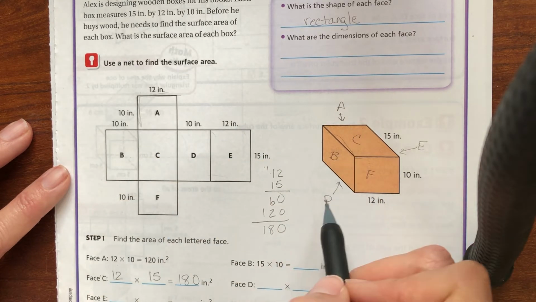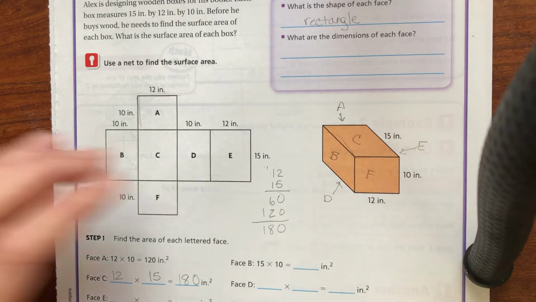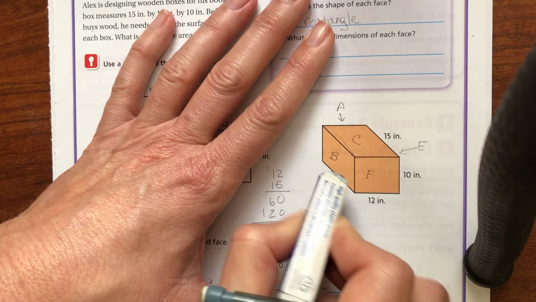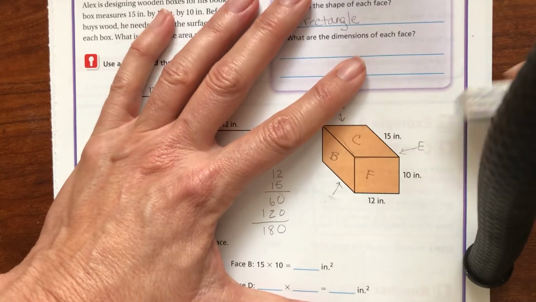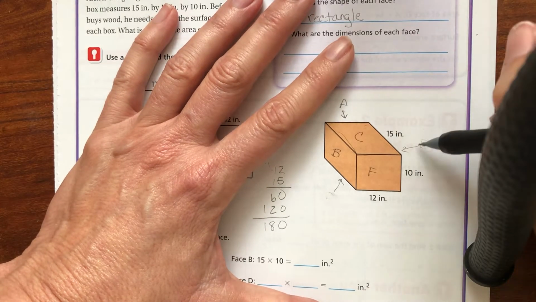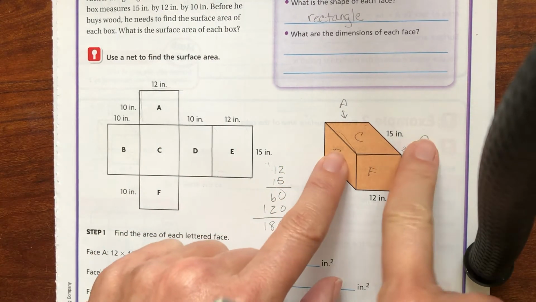Sorry, what did I do wrong? Oh, this is wrong. I can't erase. Okay, this is actually D over here. B and D are opposite of each other.